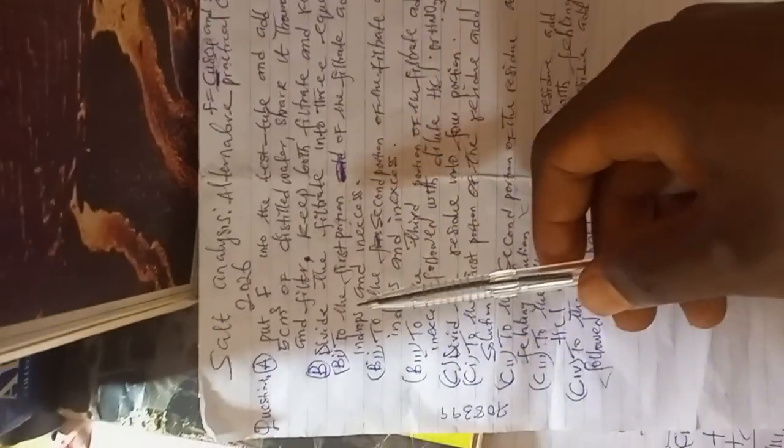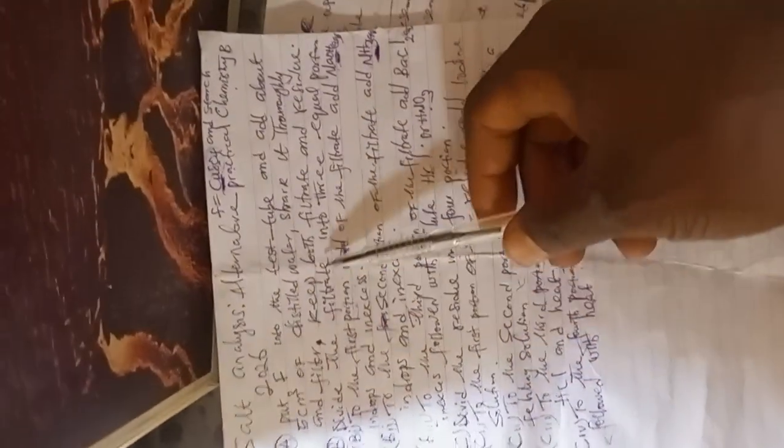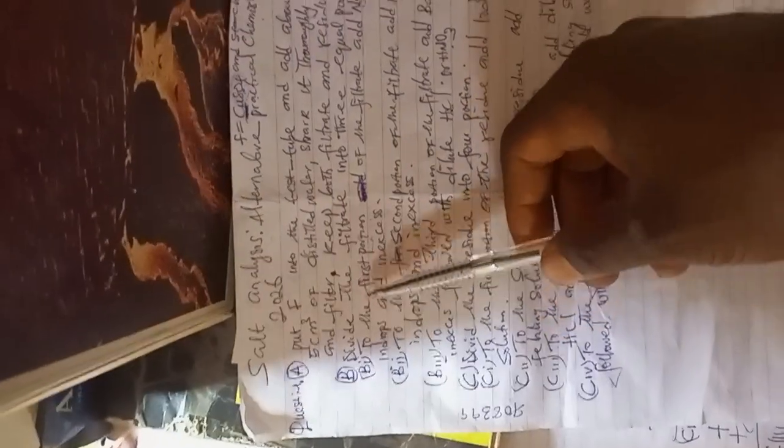The second question says, look at it, divide the filtrate into 3 equal portions. To the first portion of the filtrate, add sodium hydroxide. What are you using sodium hydroxide for? You are using sodium hydroxide to test for copper. That is the main purpose of using sodium hydroxide.